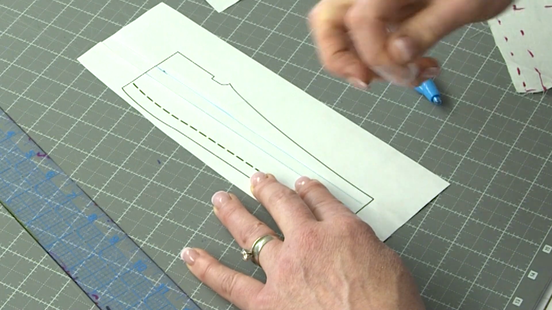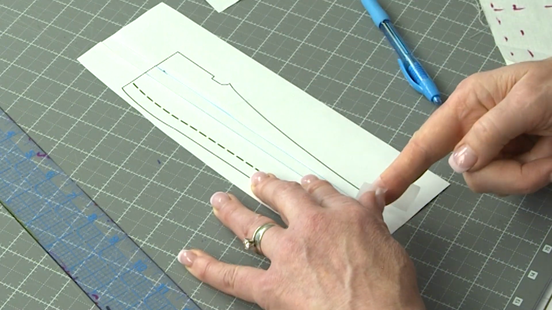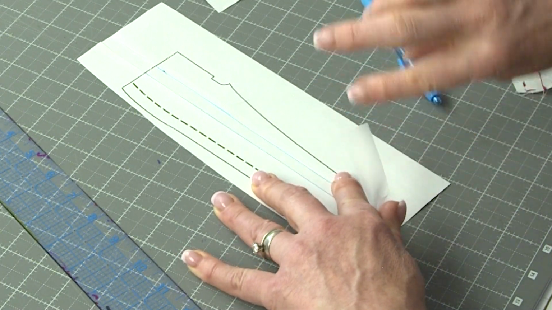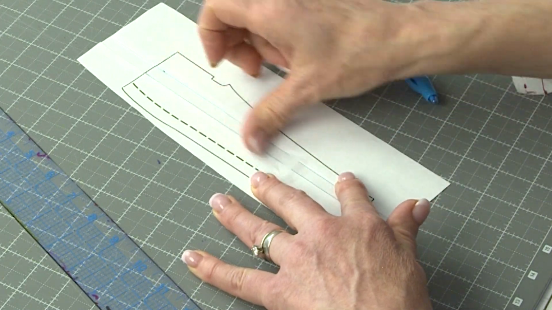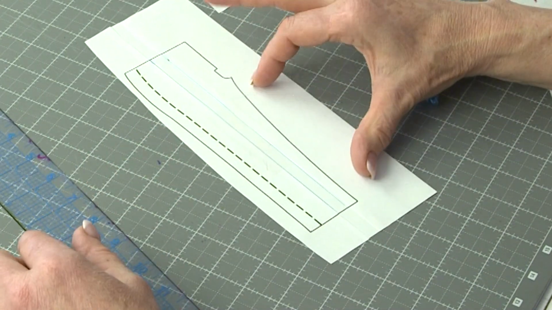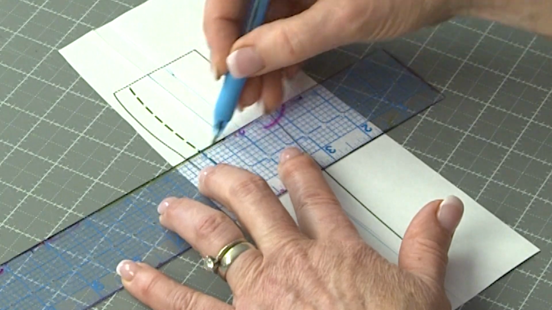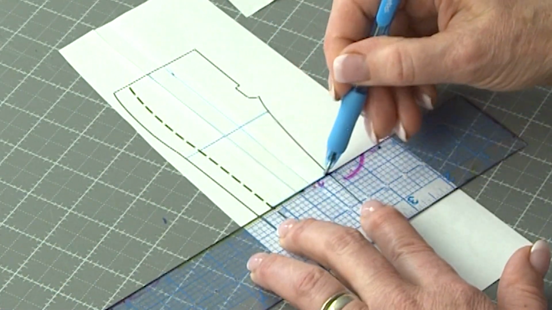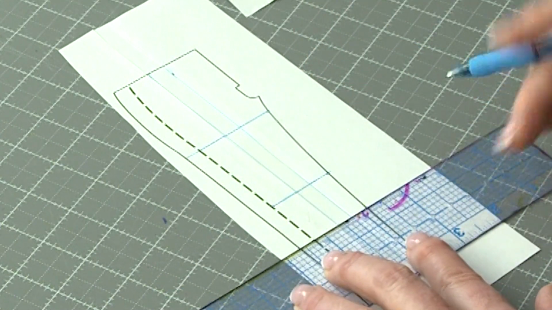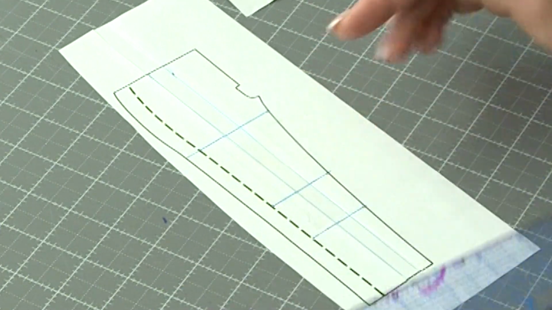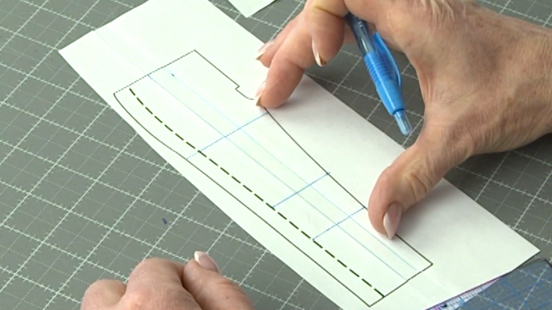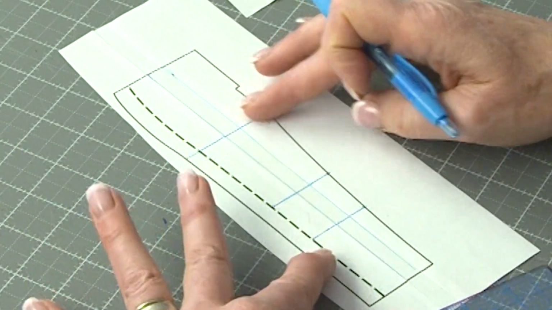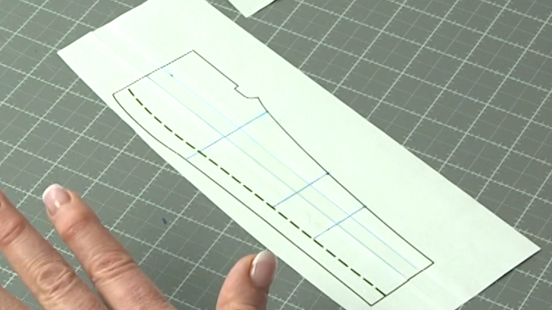Now, if your pleats go all the way to the hem, you want to double check after you get rid of your pleats. What I would do is I would measure upper thigh level right here. Measure that. Measure your knee. And if you've got a prominent calf, measure your prominent calf. Make sure you have enough ease in the pant leg after you get rid of a pleat that goes all the way down to the hem.